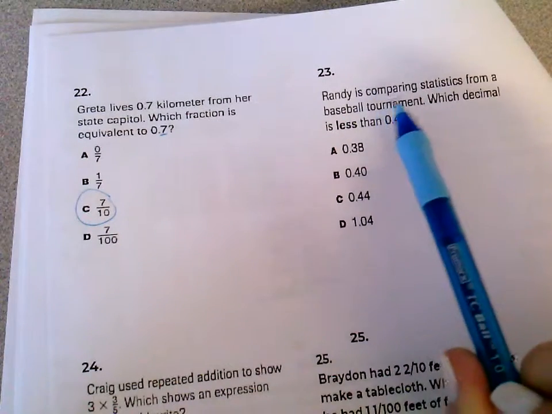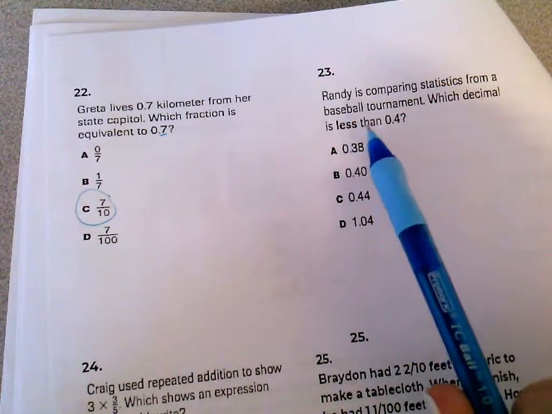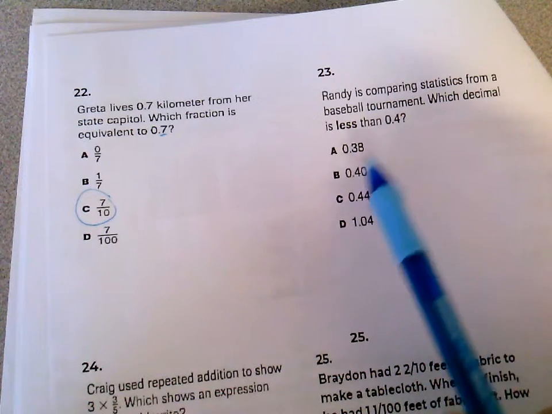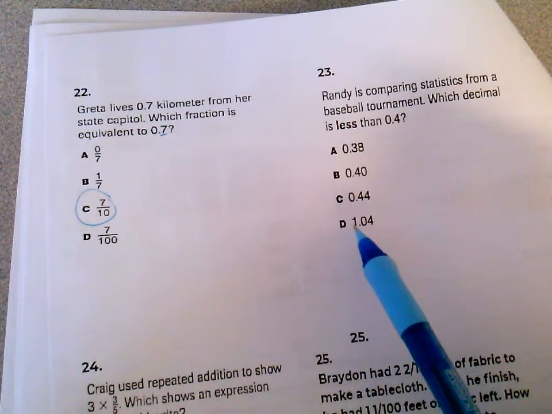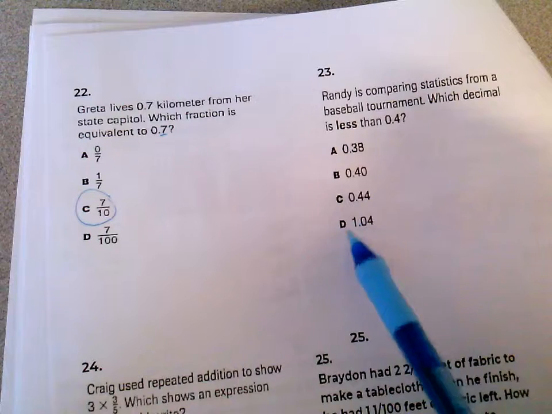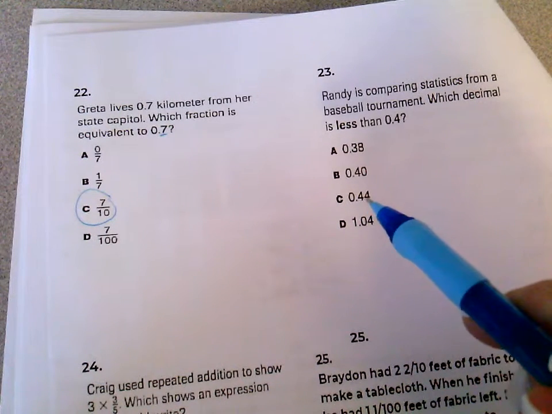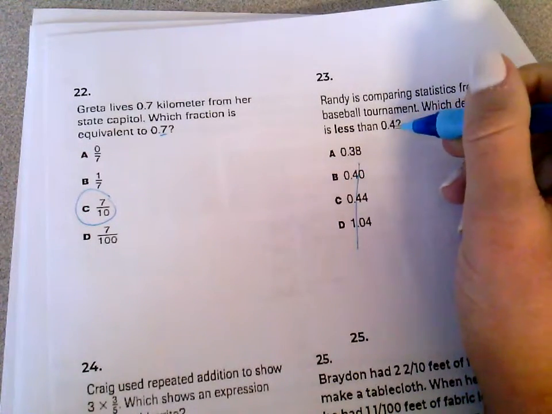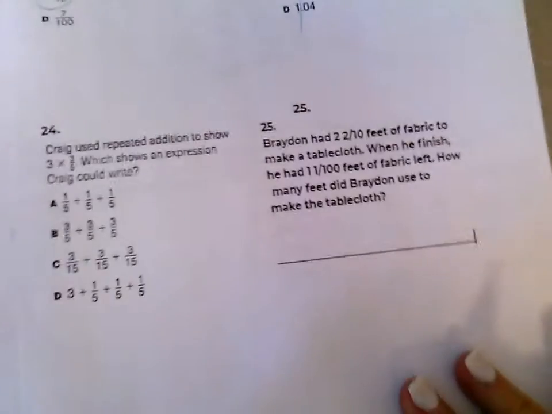7/10. Randy is comparing statistics from a baseball tournament. Which decimal is less than 4/10? So it has to be less than the 4 in the tens place. So B, C, and D all have... a 1 in the ones place is bigger than 4, so it can't be D. A 4 in the tens place and 4 and 4, these all don't make sense because they're all equal to or greater. So A, 38 hundredths.